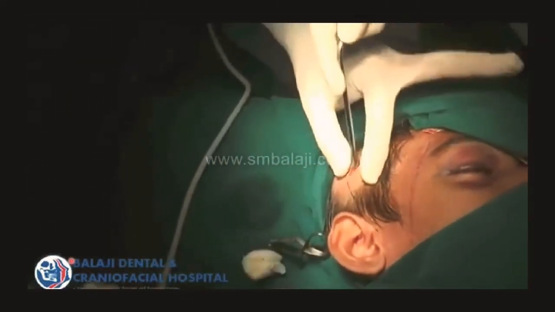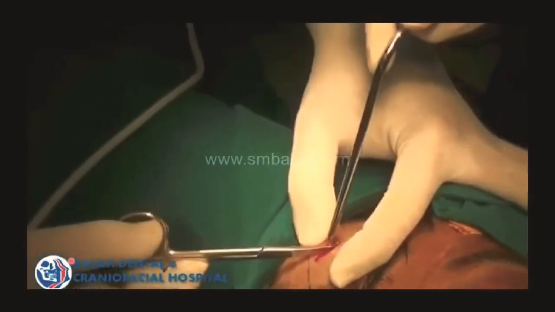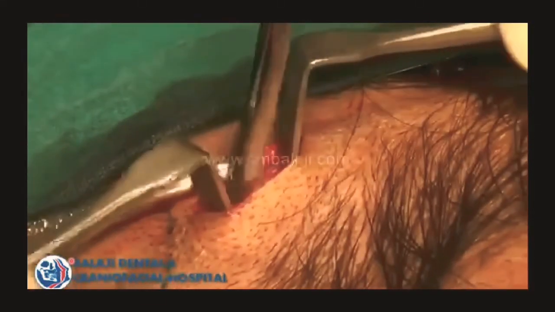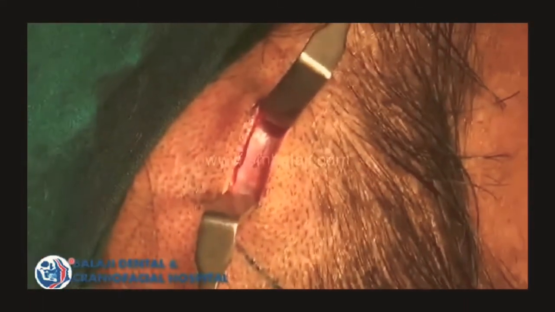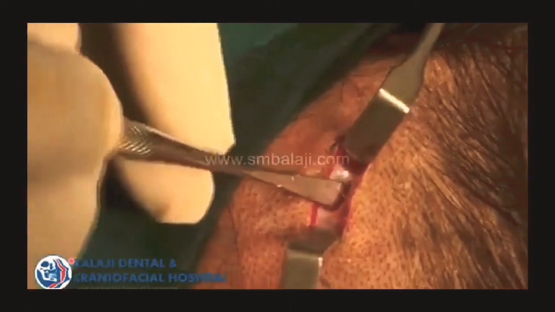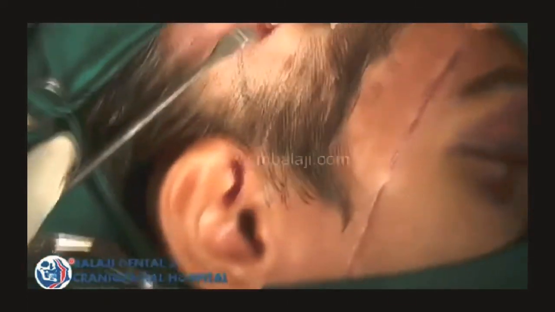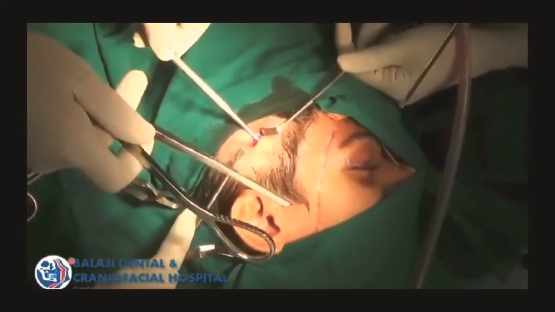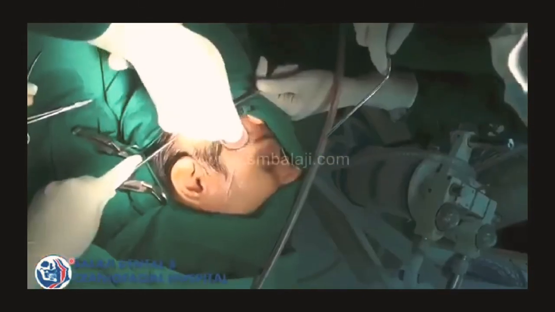This video is demonstrating the Gillies temporal approach. An incision is made in the temporal region and the temporal fascia is incised. Then an instrument is passed superficial to the surface of the temporalis muscle and deep to the zygoma, to the site of the fracture. Then a Bristow elevator is used to reduce the fractured bone to its position.